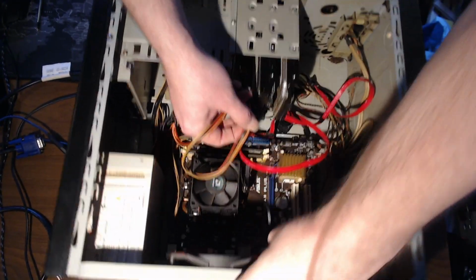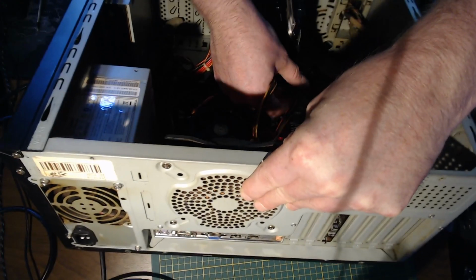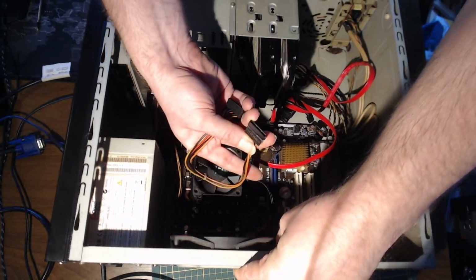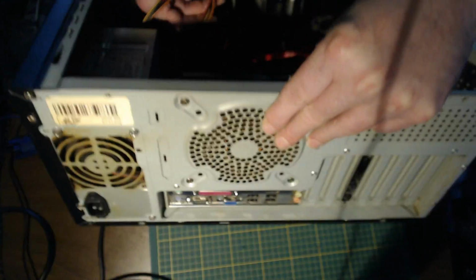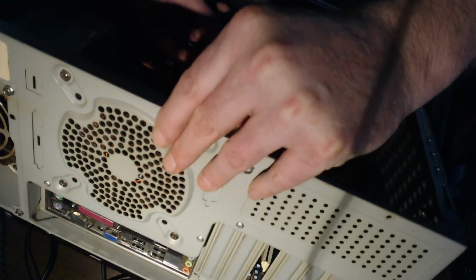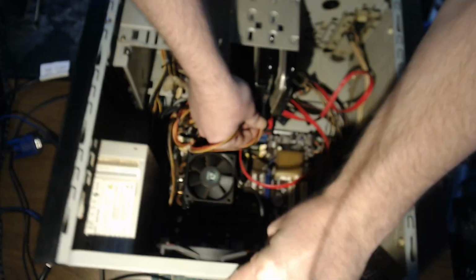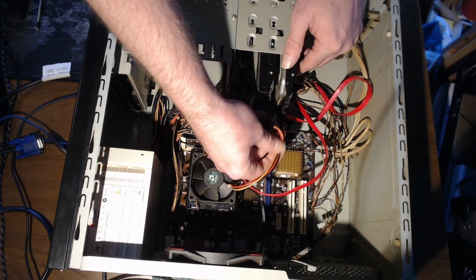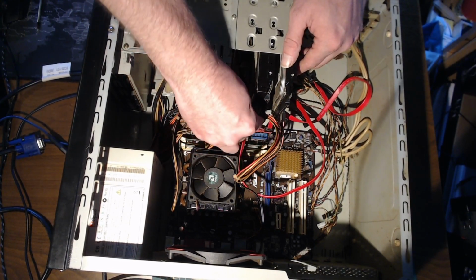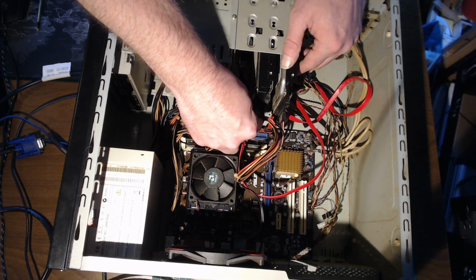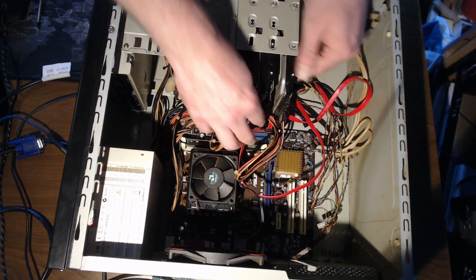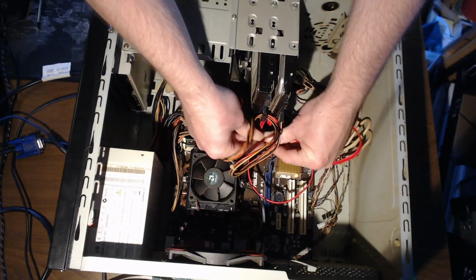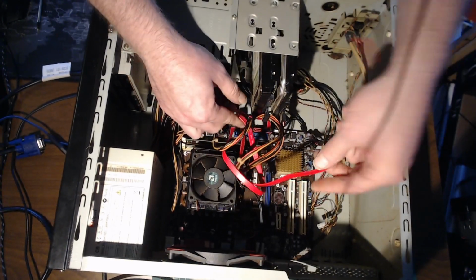Let me put you to the side, let's have a look. You're going in like that, so you fit there, you'll fit there. Let's see.